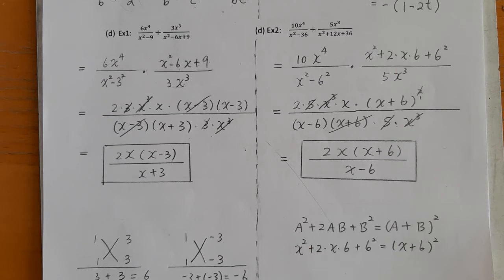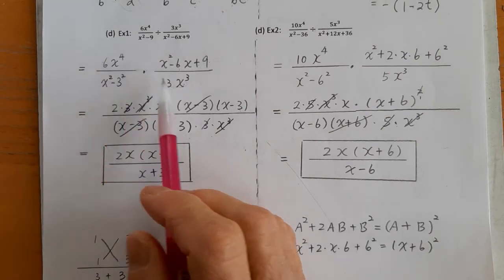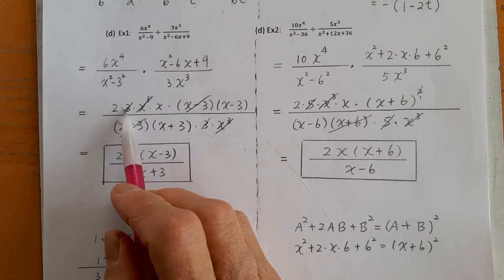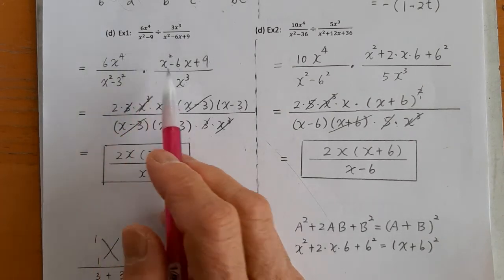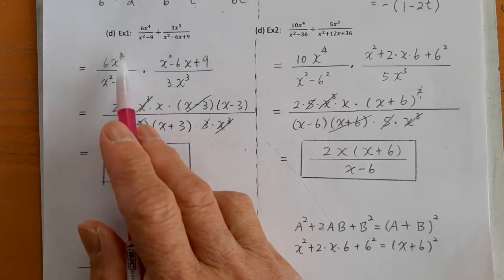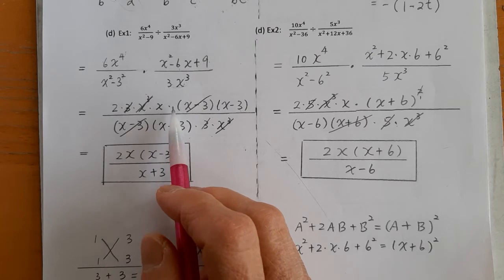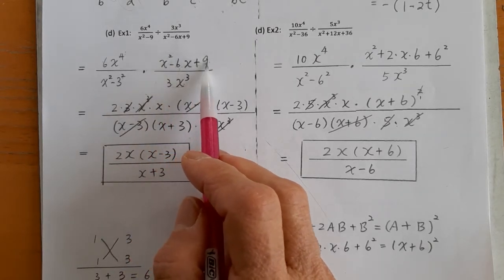And you can see here has 6, and here has a 3. The common factor is 3, so we can cancel. So I put 6 as 2 times 3. x to the power 4 and x cubed: the common factor is x cubed. So I put x to the power 4 as x cubed times x. And times this side, this x squared minus 6x plus 9.